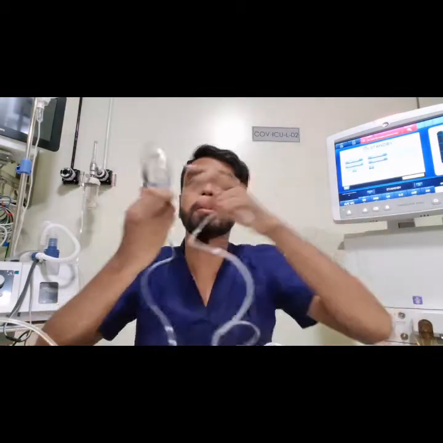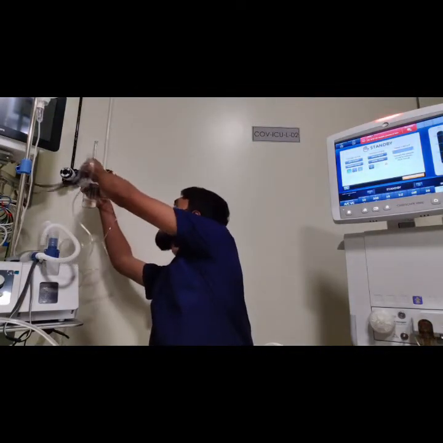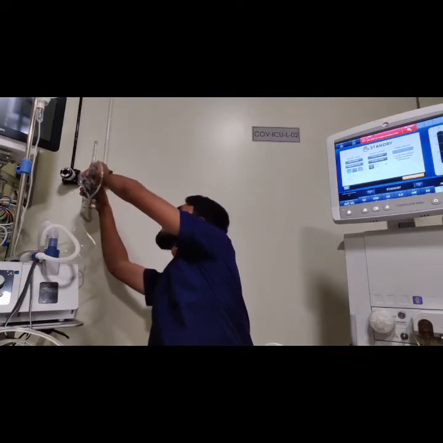This is the simple face mask, and through this face mask we can provide oxygen up to 10 to 12 liters.